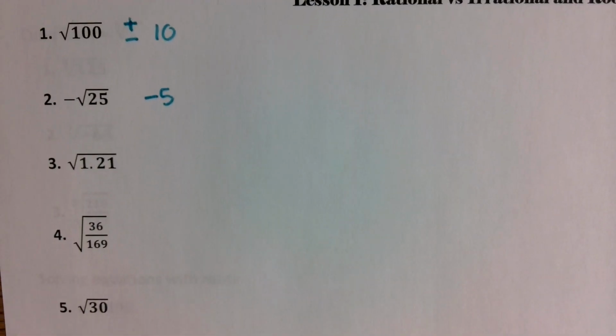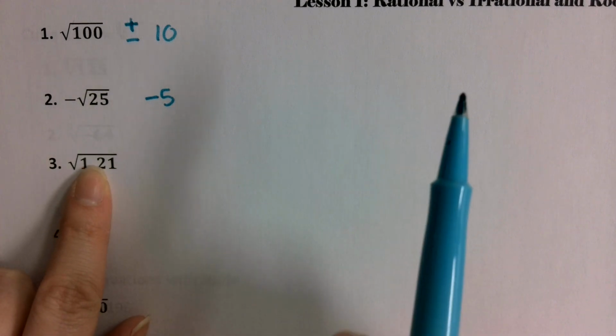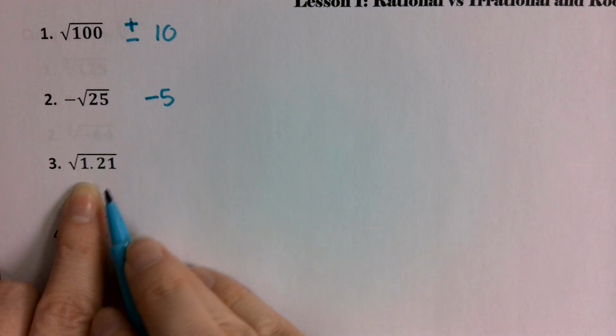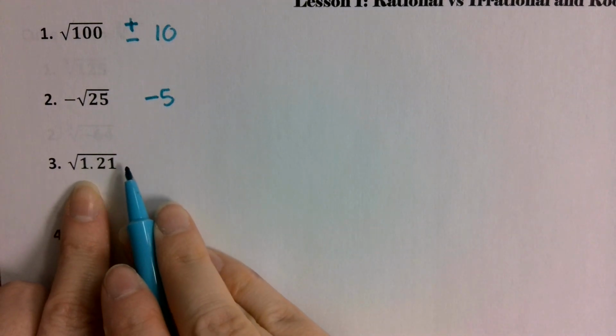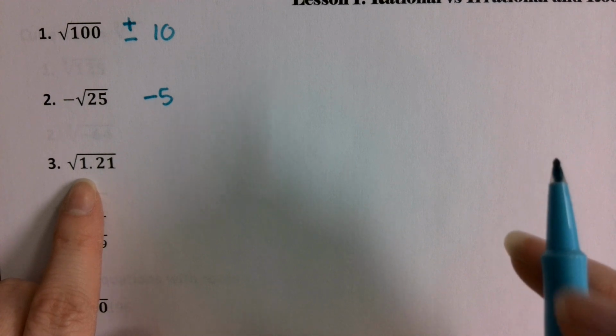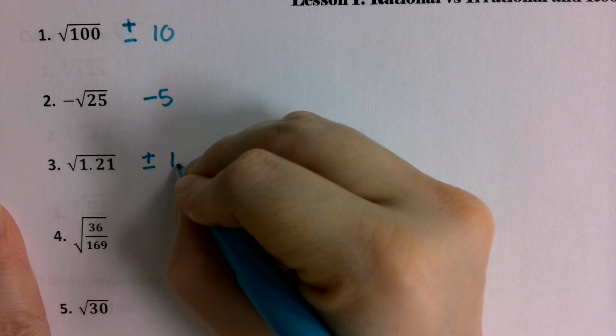Now, even though this one happens to be a decimal, if you pretend like the decimal is not there and it was just 121, what times itself would equal 121? 11. But we have a decimal. It's 1.21. So what do you think it's going to be instead? Not 11, but 1.1. So we have a plus or minus 1.1.